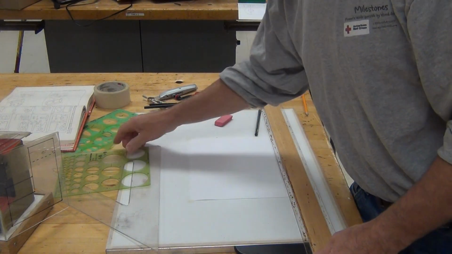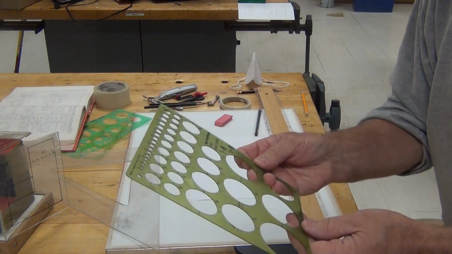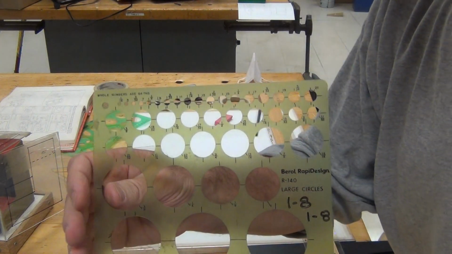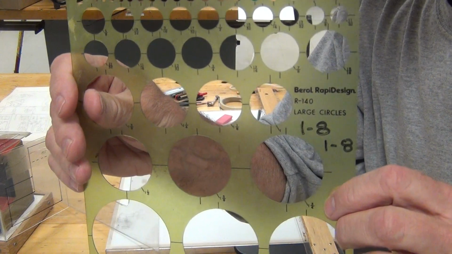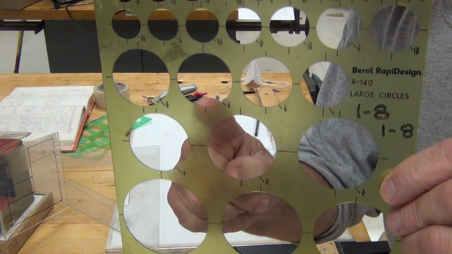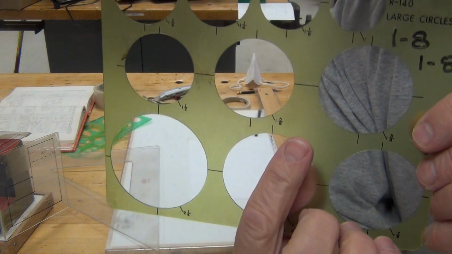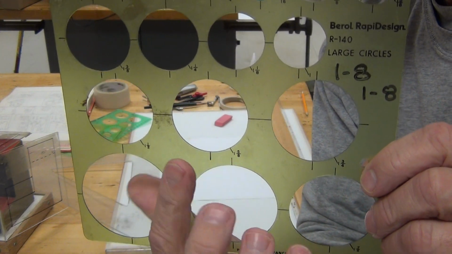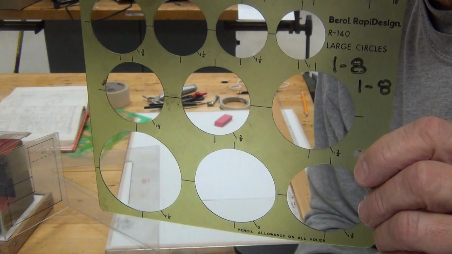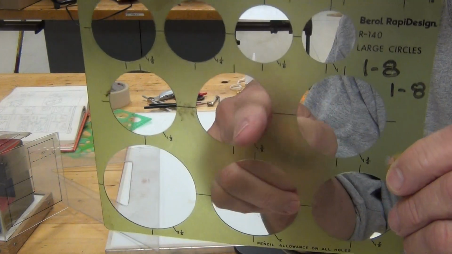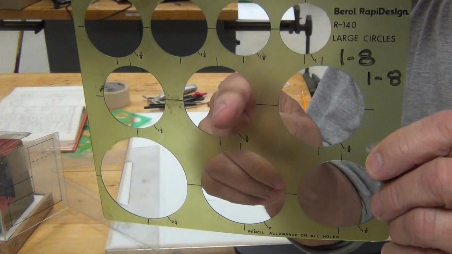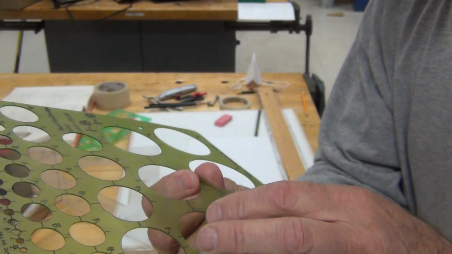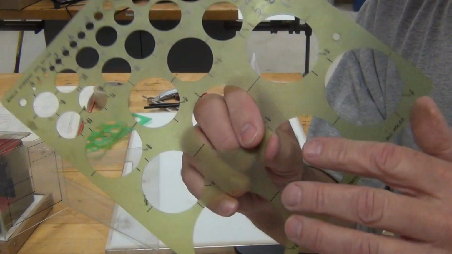First of all, a couple different ways to draw circles. One of the most convenient ways is a circle template. The circle template will have labels on here to say what size the diameter of the circle is. They'll have center line marks that you can then line up with the center lines on the page and draw the circle. The size of this circle says 1 5/8 inches.